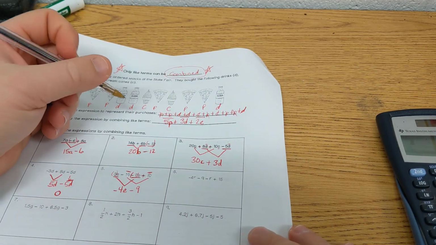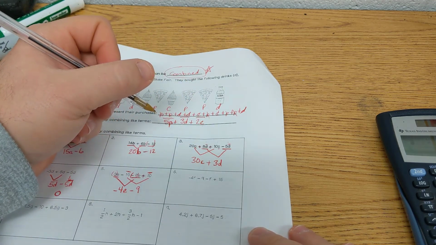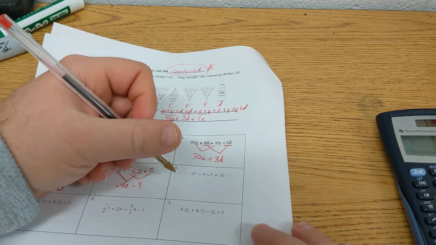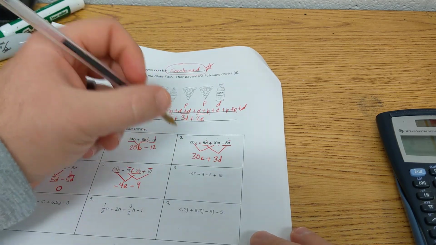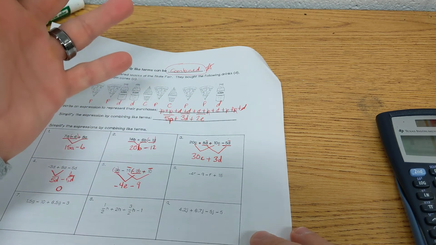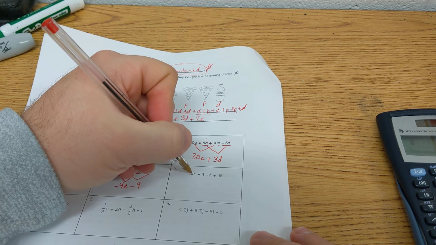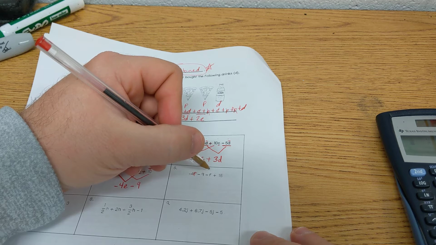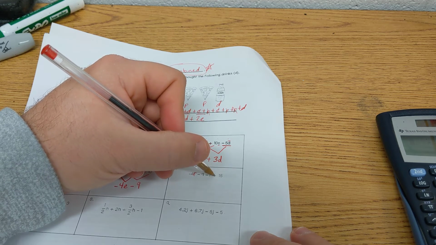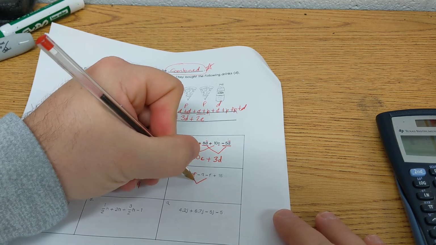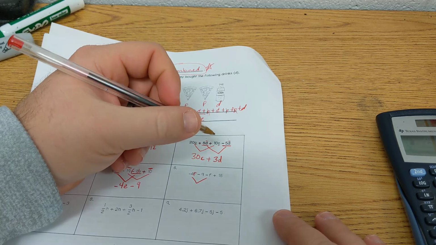All right, let's move on to the next one, and then we'll do one more after this. And then you can go ahead and start your assignment. So we got negative 4f, that's an f, minus 9 minus f plus 15. So we're going to combine these first.